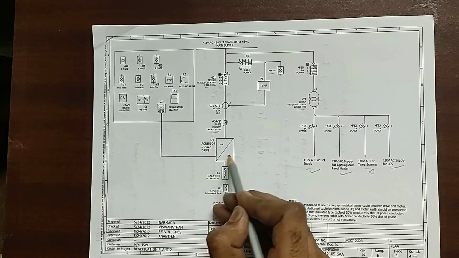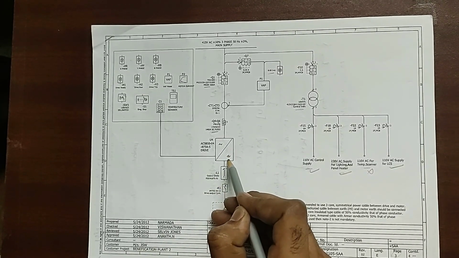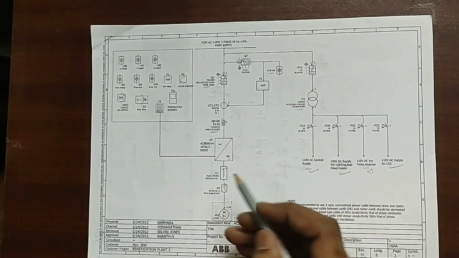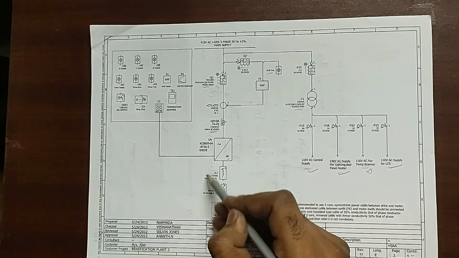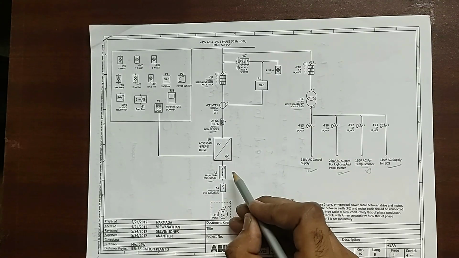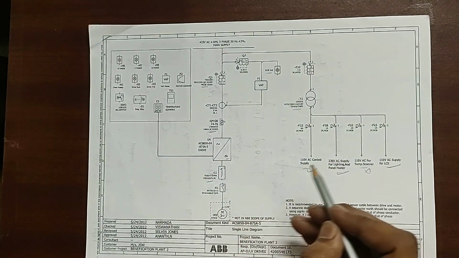And next is our drive. It will convert AC to DC, and again convert back to AC, modulating AC you can say. And this is the output choke. So why are chokes required in the drive? There is a separate video for that. I will put the link in the description, you can go and check it.